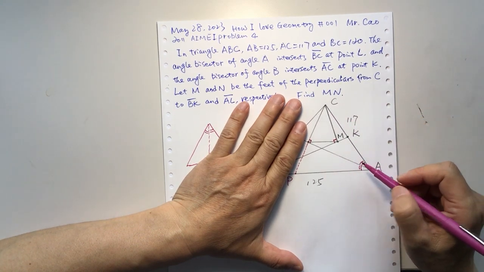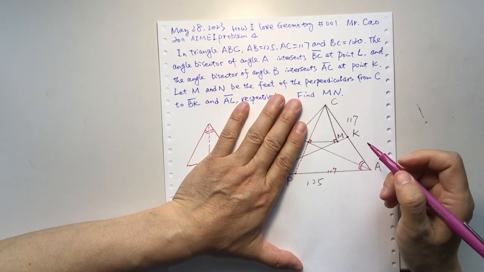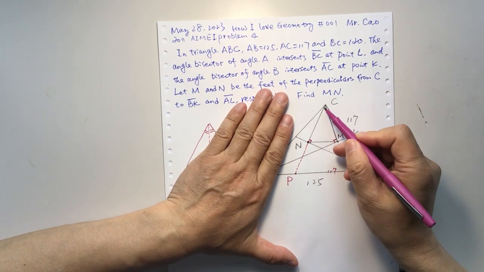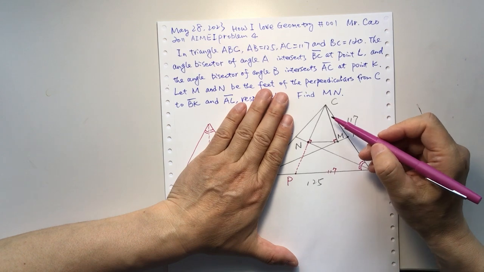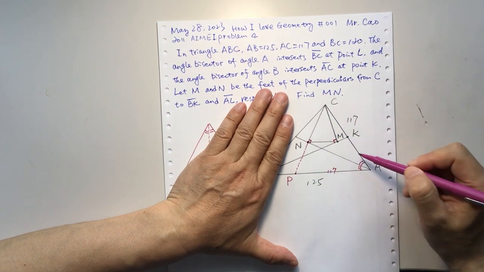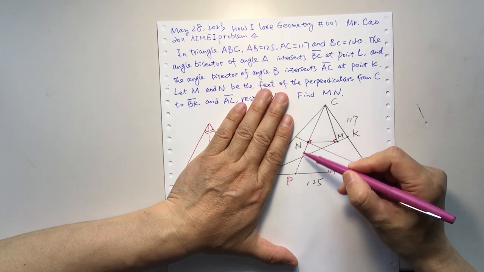It means AP is 117, and this point N is the midpoint of PC, because triangle ACN is congruent to triangle APN.